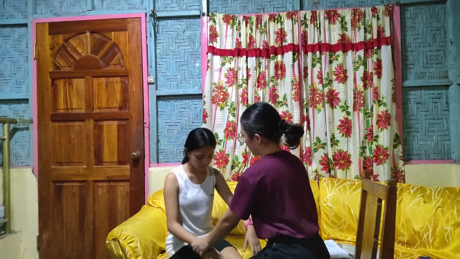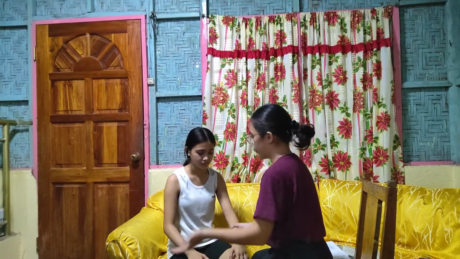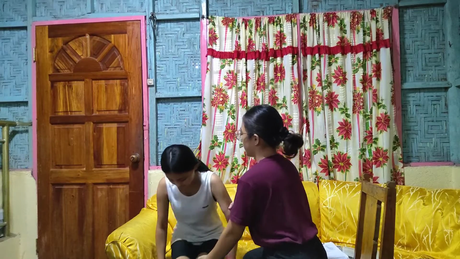Proceeding now to inspecting and palpating the cervical, the thoracic, and the lumbar spine. Okay, ma'am, can you please sit properly? Okay, relax your hand there. And face there, ma'am. Okay, sit properly. Okay, like that.